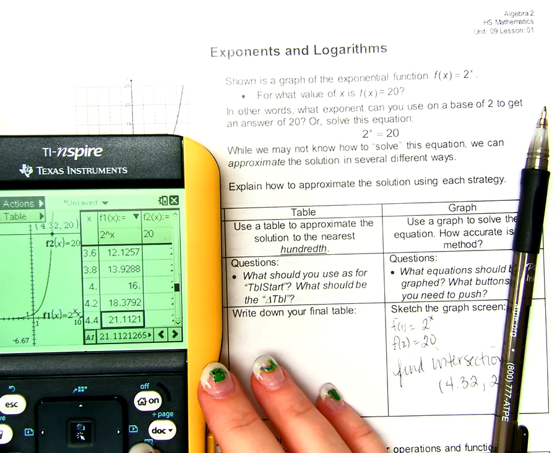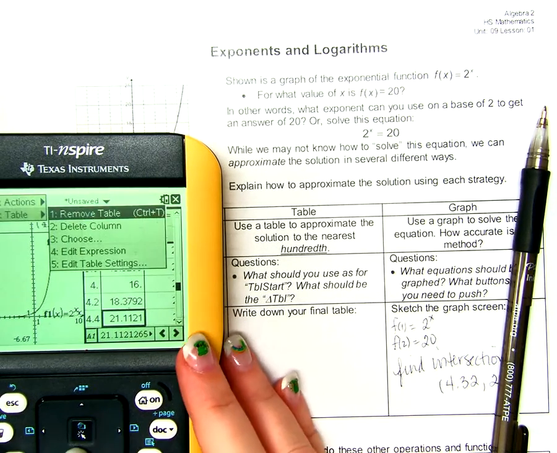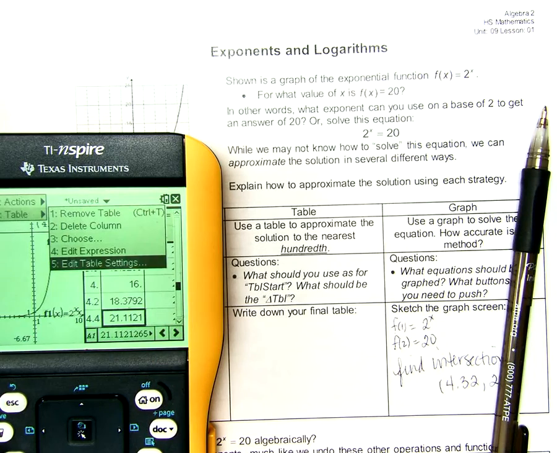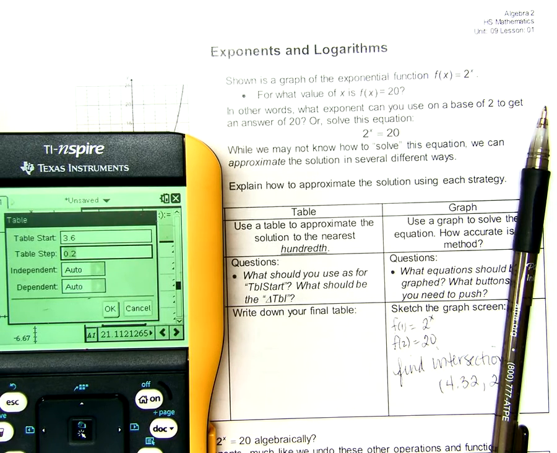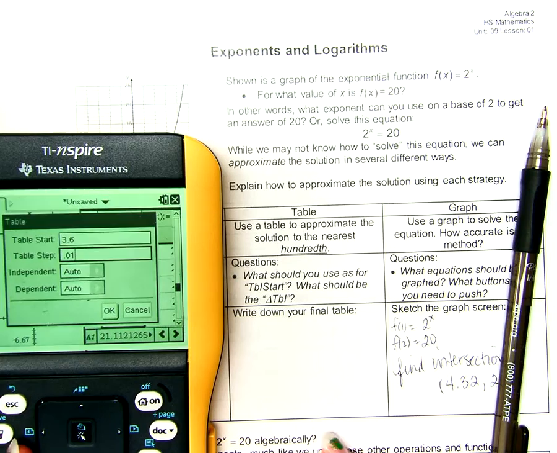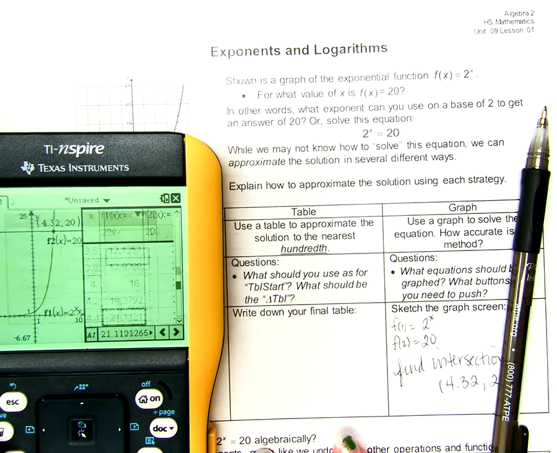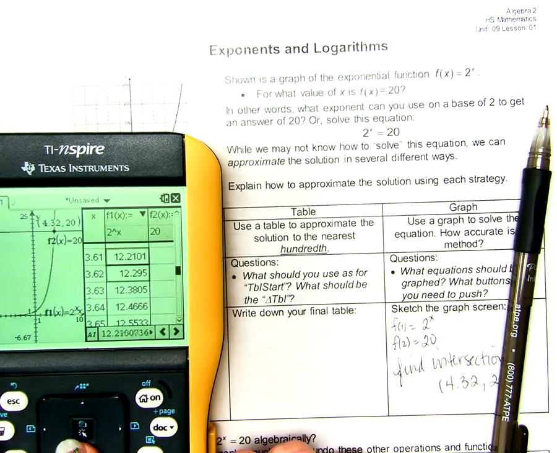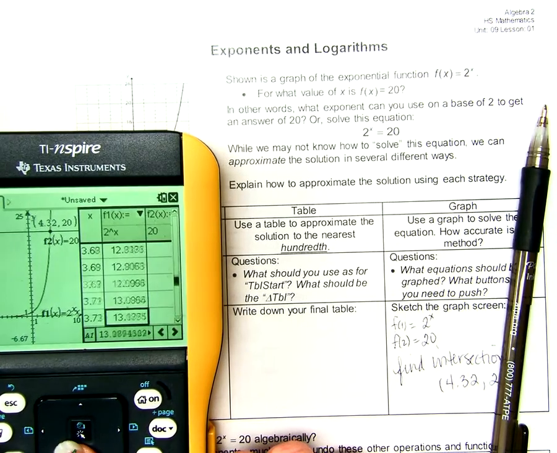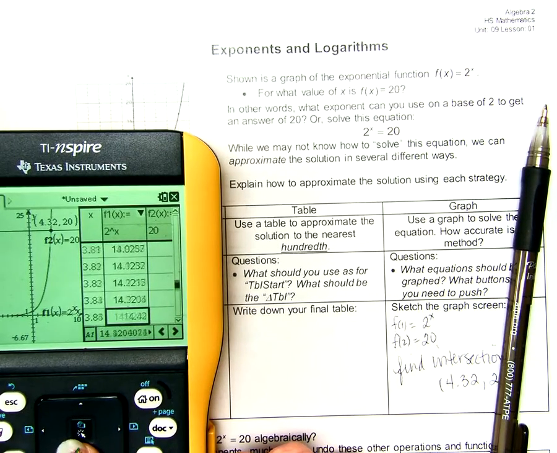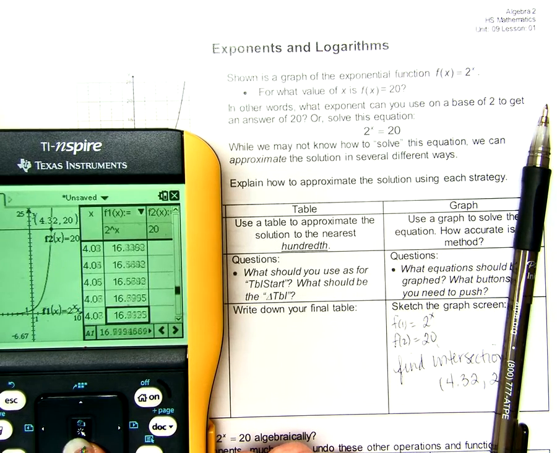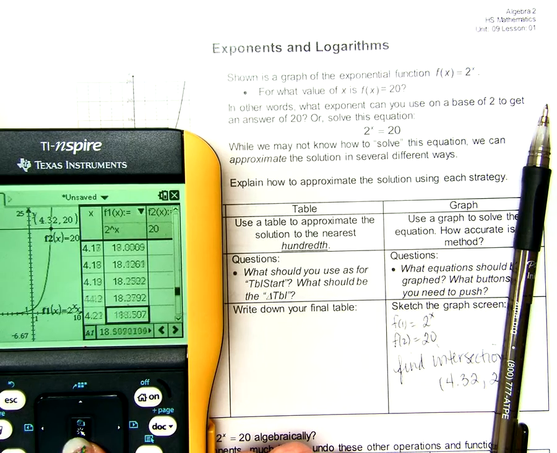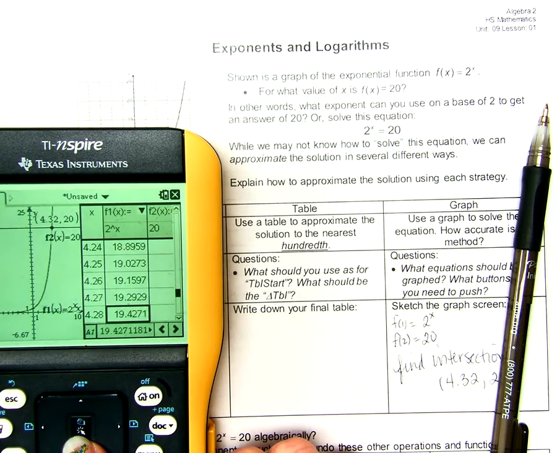So I changed my table set again. Edit table settings. So my table step, you want to be what? 0.0 what? Boring. This is boring. Probably why you didn't choose it first, right?